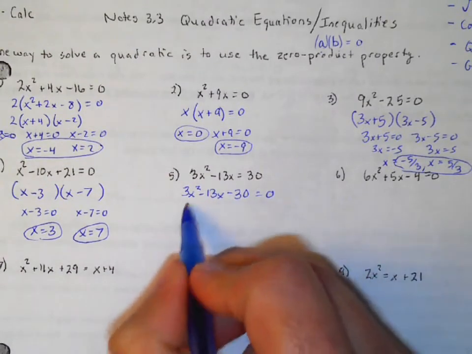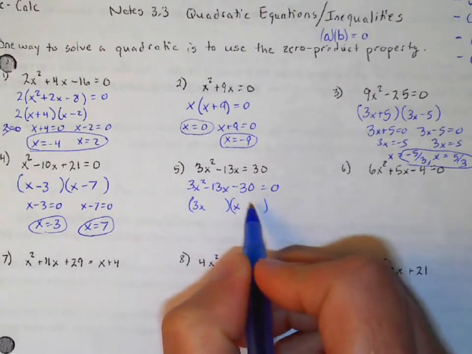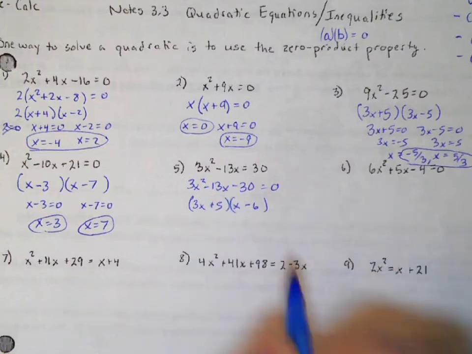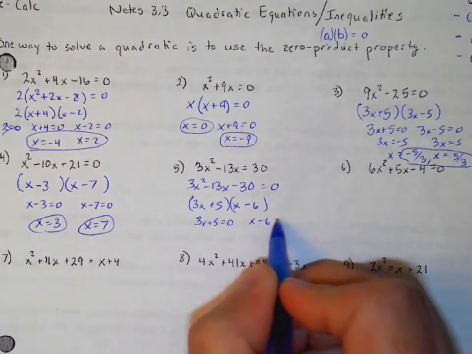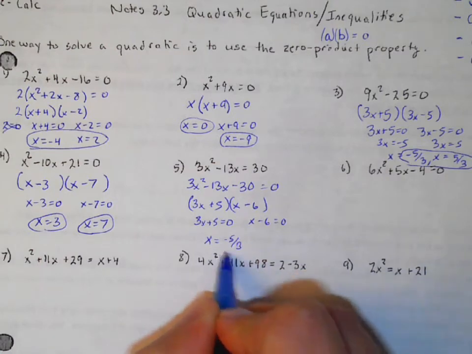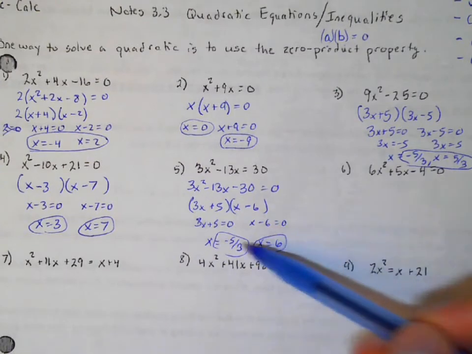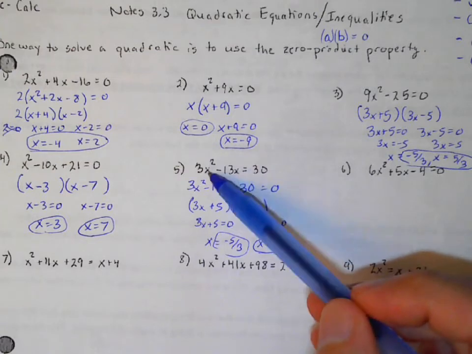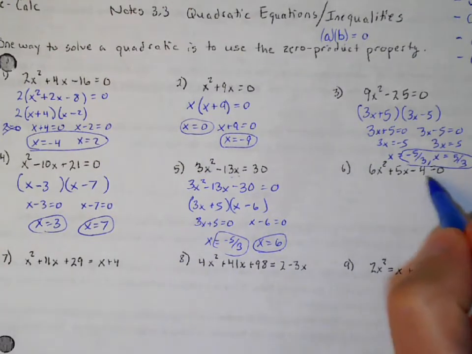Okay, let's see. So 3x and 3x multiplied to give you 30. 6, negative 6 and positive 5 give you negative 18 plus 5 is 13. Okay, sometimes that takes a little bit of time though, so take your time with it if you need it. Okay, solve it. Subtract your 5, divide by 3, negative 5/3, and add your 6. And with all of these, you can always check your answer by taking them and plugging them in. So if I take 6 and plug it in here, square it times 3, times, subtract it, it'll equal 30. Okay, this is a 4, by the way.